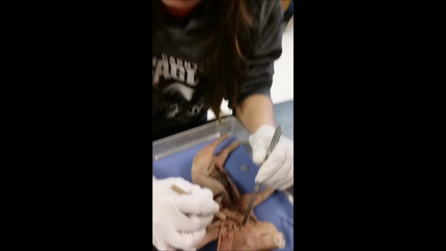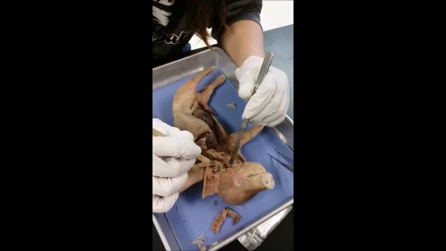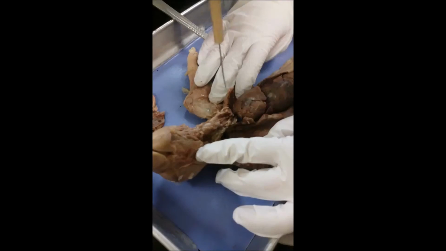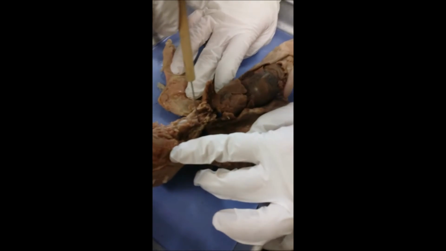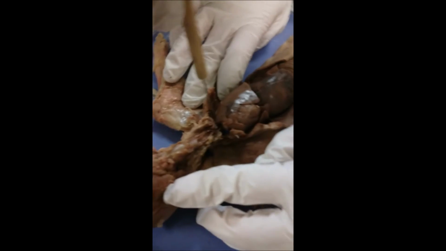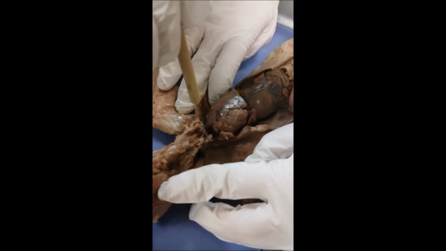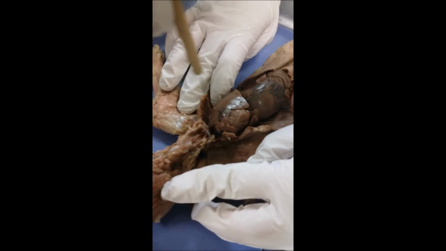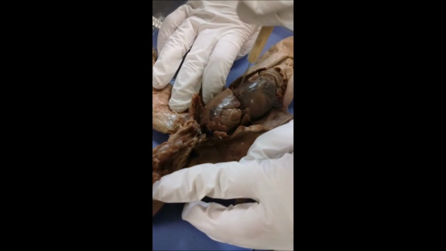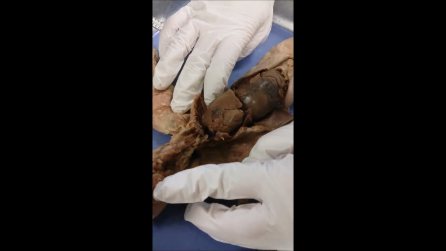We cut the larynx, which exposed the vocal cords, which are right here. The trachea is located right here, which leads to the bronchi back here, and then the lungs and the diaphragm back here.